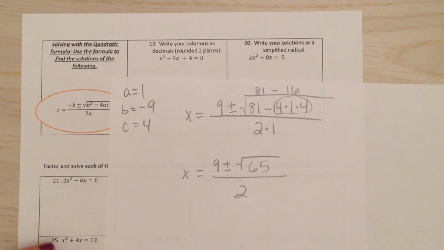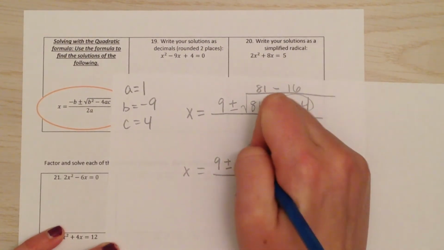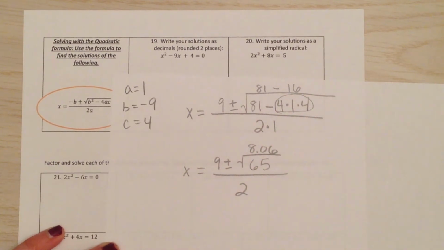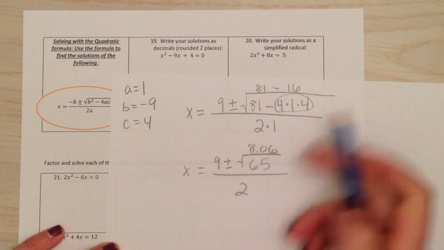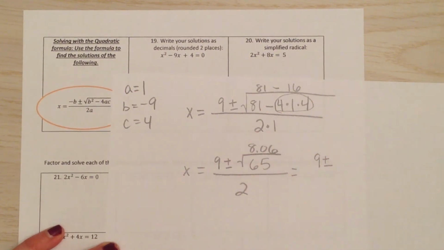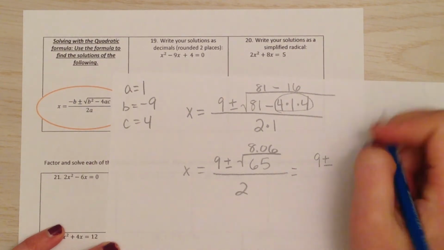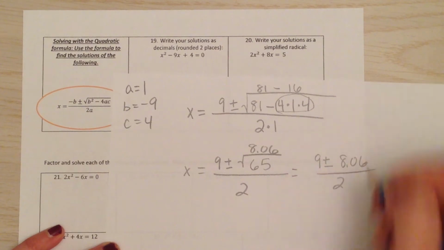So we're going to estimate it, and I think that is 8.06 if I remember correctly. So the root of 65, if I'm a little off about that, it's okay. Correct that on your own paper. Check my key for that. So this is really 9 plus or minus 8.06, divided by 2.